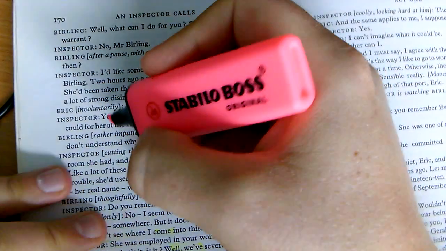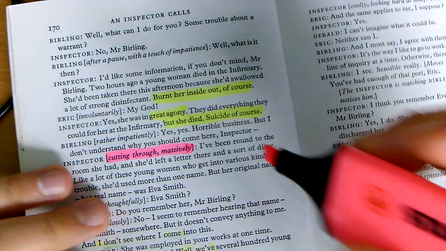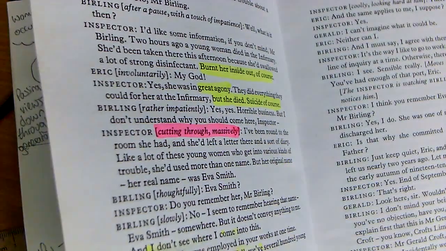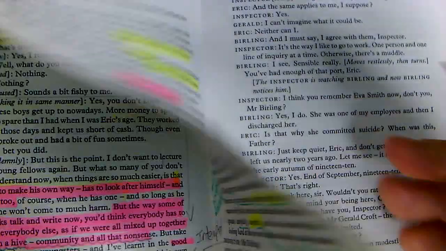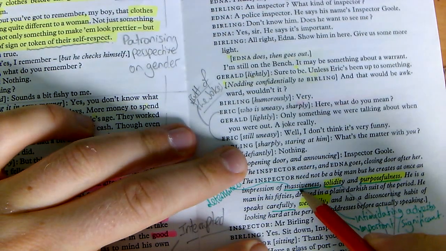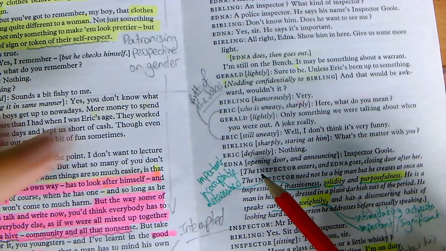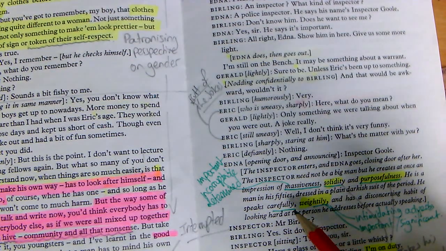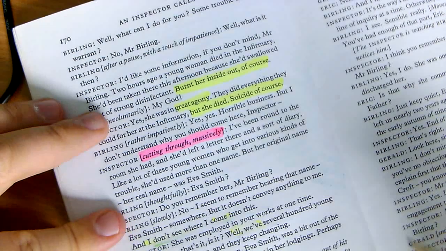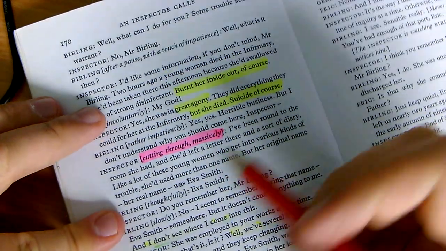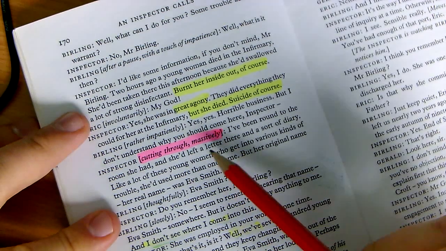And just look out for these incredible stage directions that give us an idea who has the power in these conversations: cutting through massively, linking back to what we were talking about of his massive presence in the room, and the way in which he talks. It's heavy. Nobody can interrupt him. He cuts people off, and he does it several times over the next couple of pages.